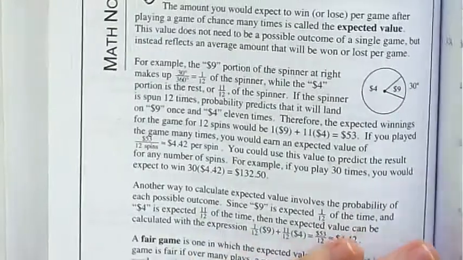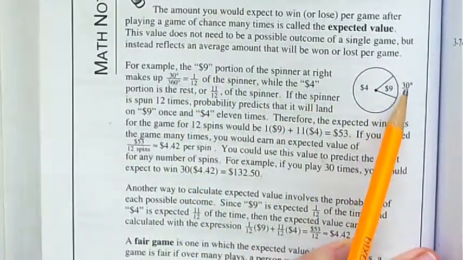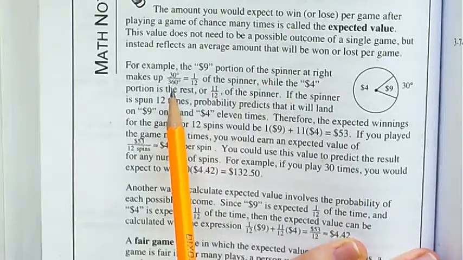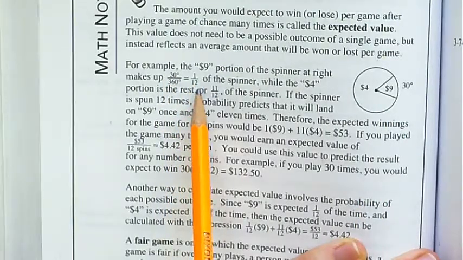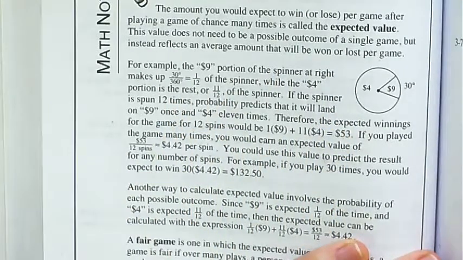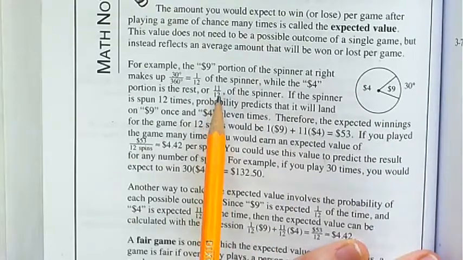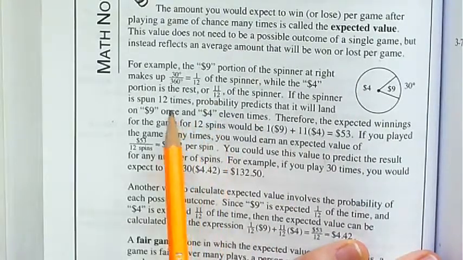So what you're going to do, for example, look at this one. The $9 portion of the spinner makes up, that's 30 degrees right there, so 30 out of 360 would reduce to 1/12 of the spinner. The $4 portion is everything else, so that would be 330 out of 360, which would reduce to 11/12.